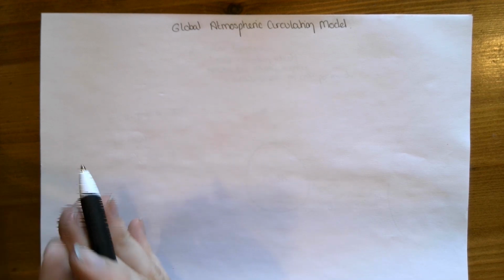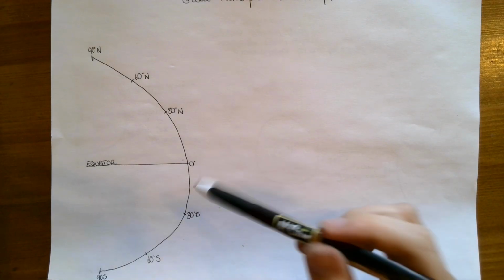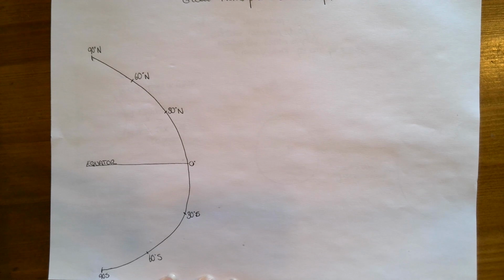Okay, so our final step is now to put it all together. We've got the idea of latitude, we've got solar insolation, so we know that different places in the world have different temperatures depending on their latitude, and we know what high and low pressure are. Now, as I said at the start, the global atmospheric circulation model is the model which shows how air distributes heat around the world. And what we need to remember is that it is a mirror between the north and the southern hemisphere. I'm only going to explain it for the north, and you're going to have a go at doing it for the south when we finish. So we have exactly the same in the southern hemisphere as it is in the northern hemisphere.